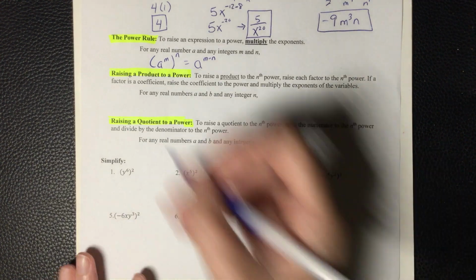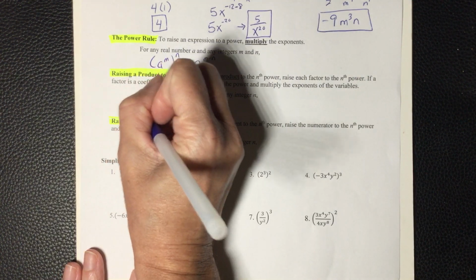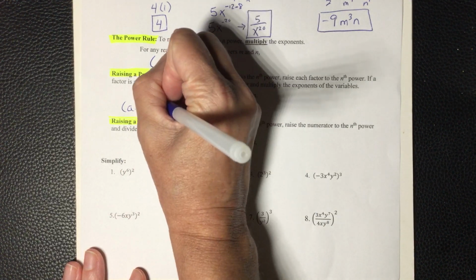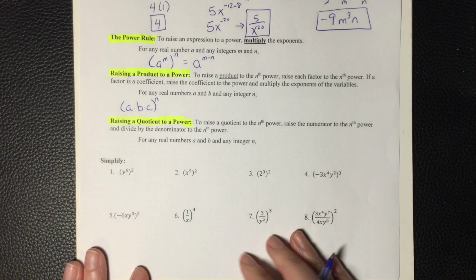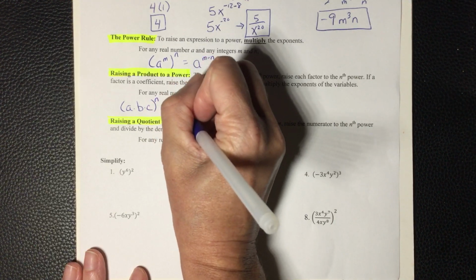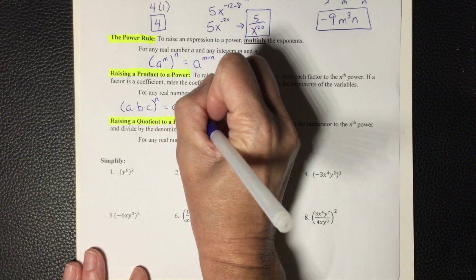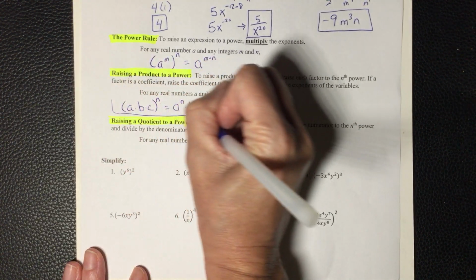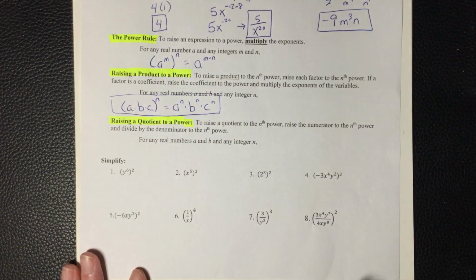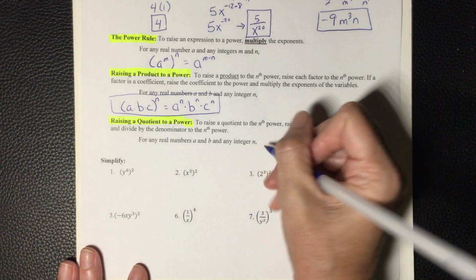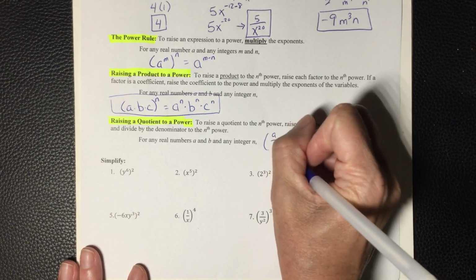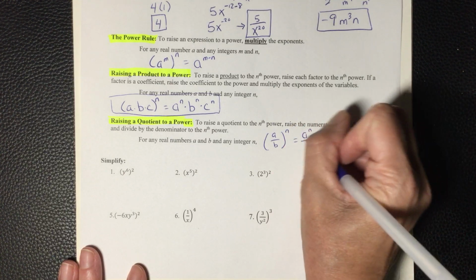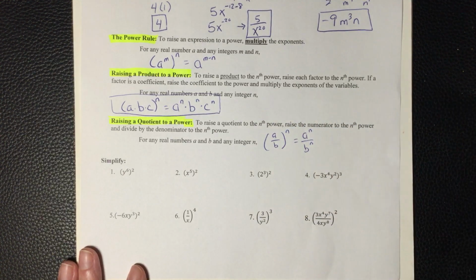So let's just say we have a bunch of stuff in parentheses that's all multiplied together, because that's what product means, and it's all raised to the n power. What that means is everything inside the parentheses gets raised to that power. It's a little bit like distributing, but it's not exactly the same. Now for a quotient, anytime we've got a fraction raised to a power, everything in the numerator gets raised to the power and the denominator.